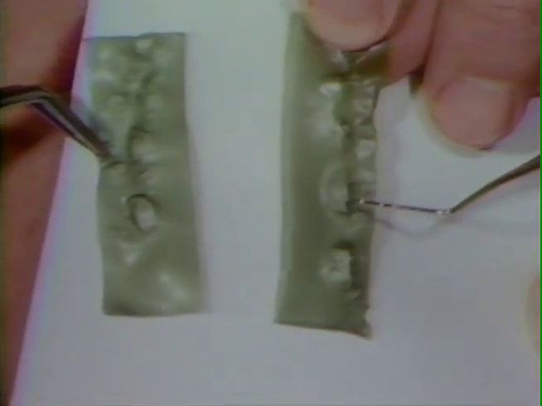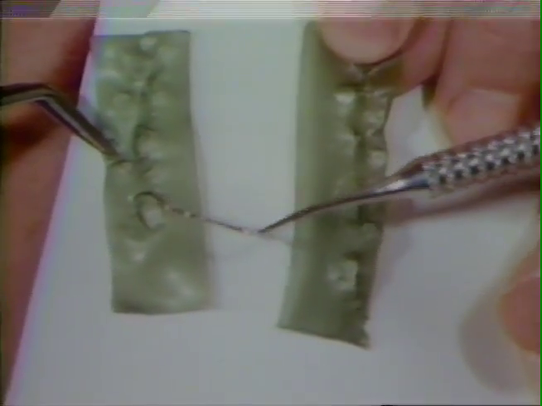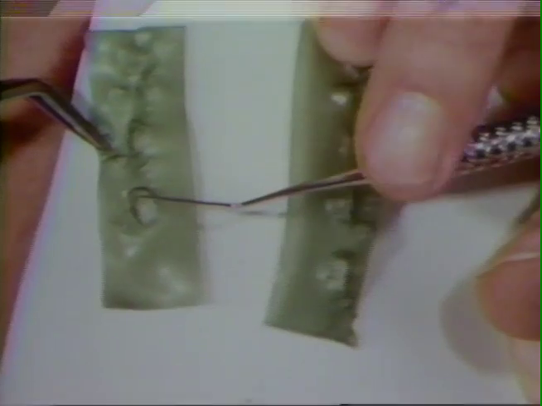Tests should also be made for premature contacts in centric occlusion. This is done by placing wax on the posterior teeth on both sides and having the patient bite or tap together very lightly in centric occlusion. The initial contacts can be seen on the first molar on the left side and, on the right side, the lingual cusp of the second maxillary molar.